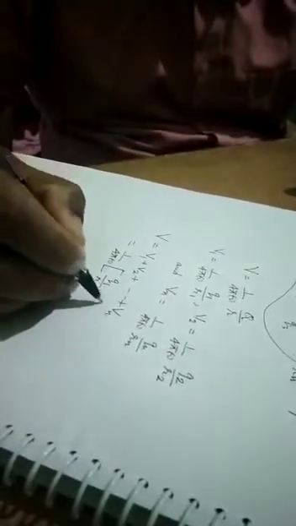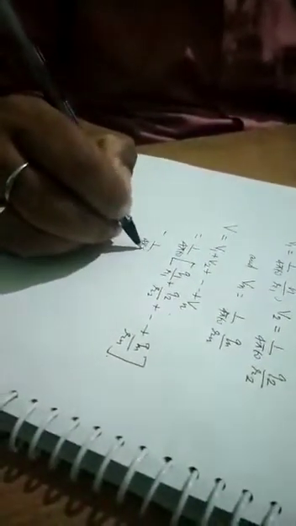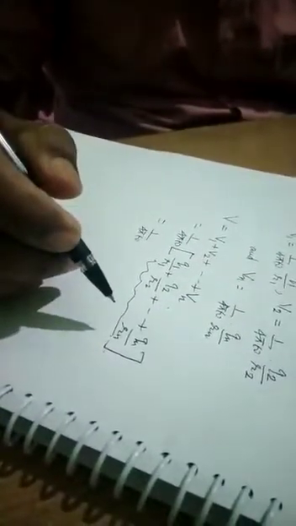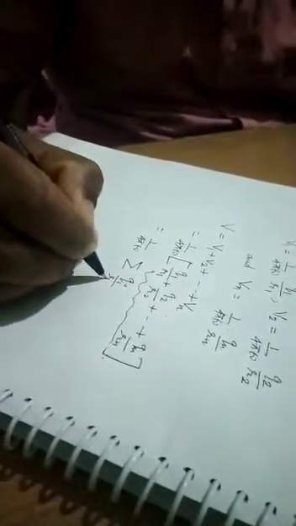Q1 by R1 plus Q2 by R2 and Qn upon Rn. Right? Now all these terms under the bracket can be represented in generalized form as summation Qi upon Ri.